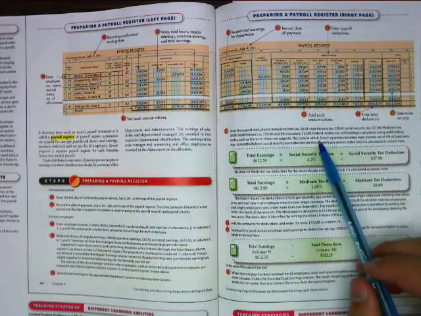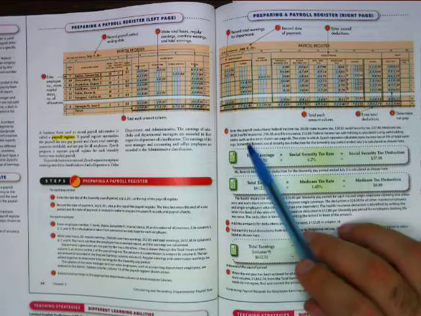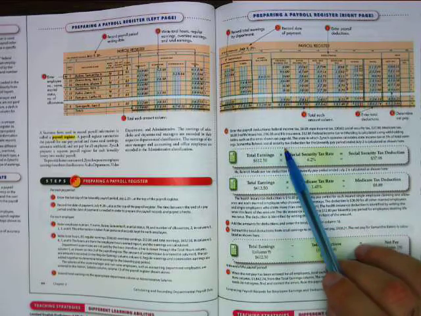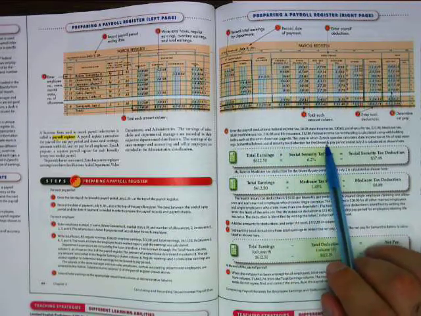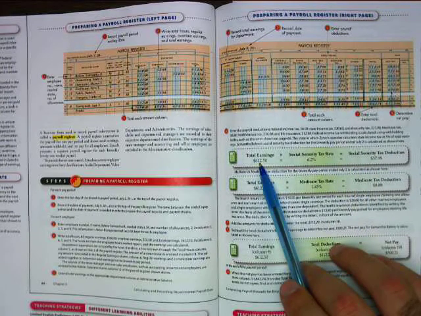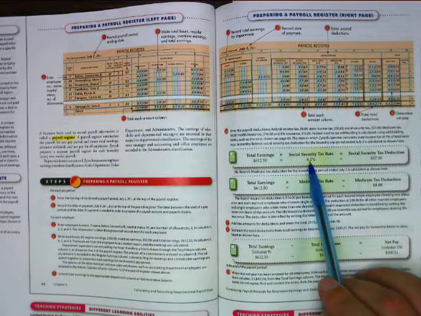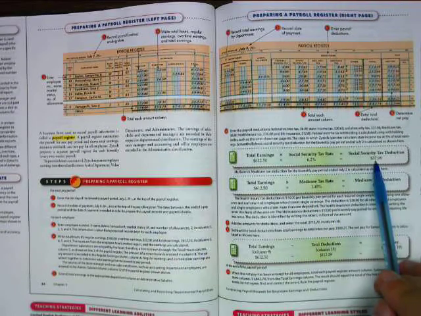The state where this company operates calculates state income tax at 5% of total earnings. Social Security tax deduction for the biweekly period is calculated as shown right here. Total earnings is $612.50, which is right here, $612.50, times the Social Security tax rate. We know that's 6.2%. Gives us $37.98 Social Security tax.